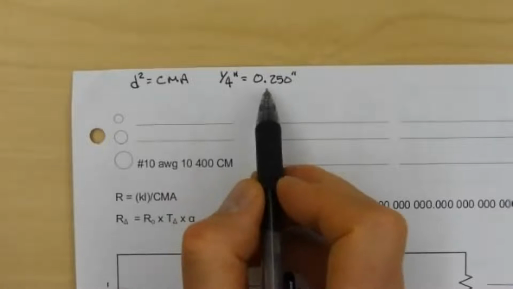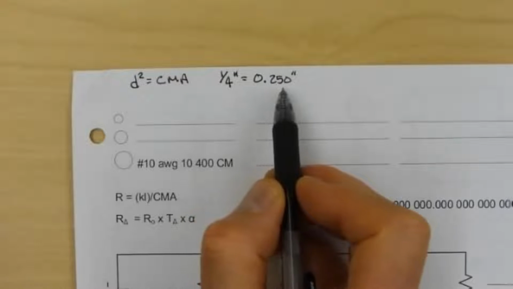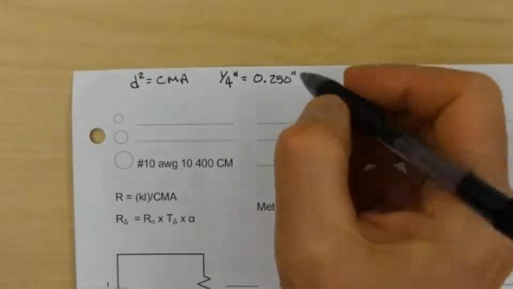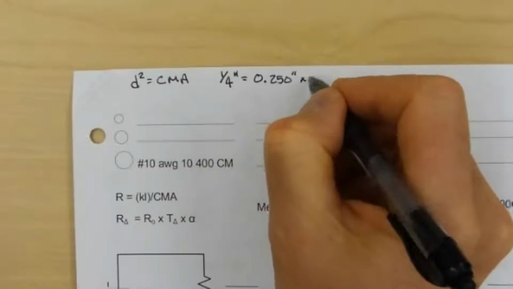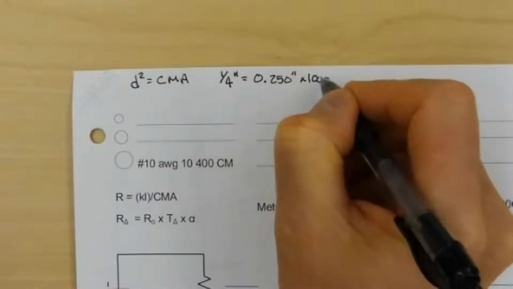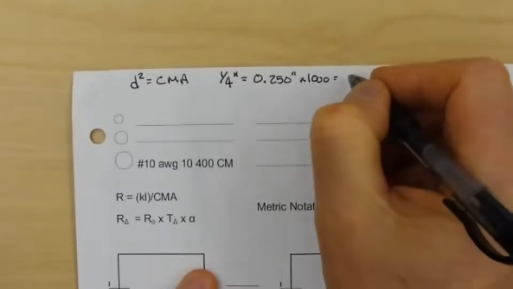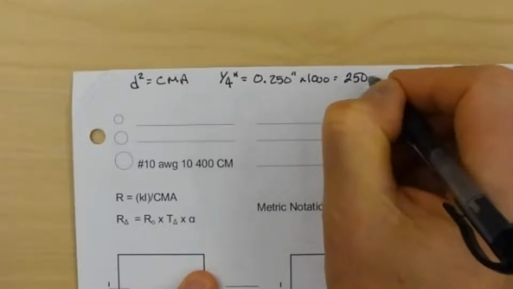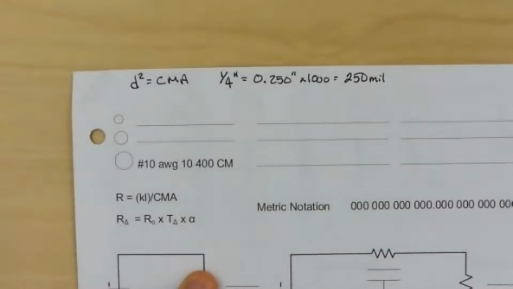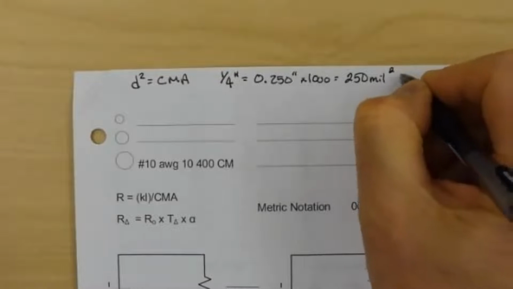So a quarter inch is 0.250 inches. We need to convert inches into mils. So you multiply by 1,000, and that gives us 250 mil. It's just one mil. So that's our diameter, and then we would square that to get our circular mil area. We don't square inches, we square thousandths of an inch, mils. So we're going to square that.